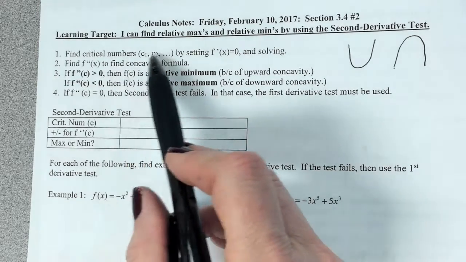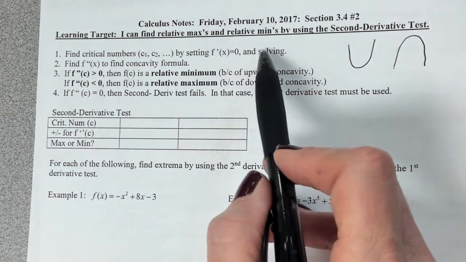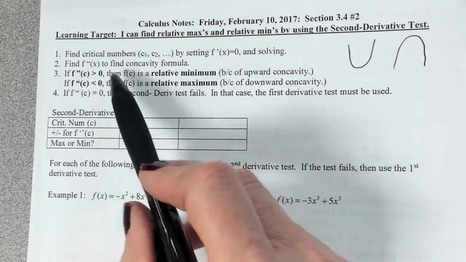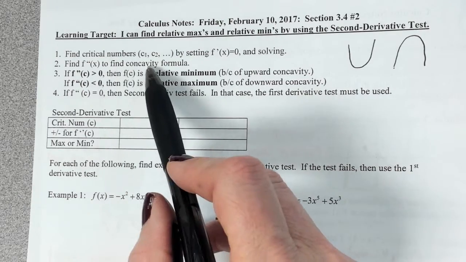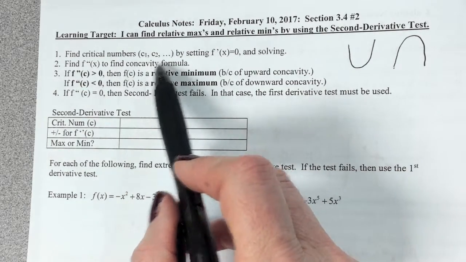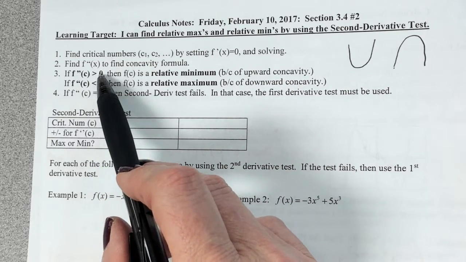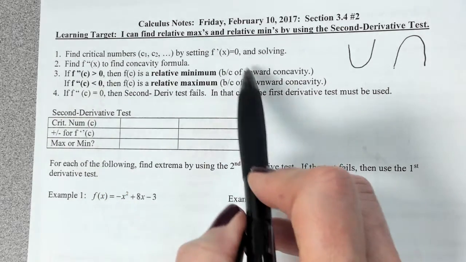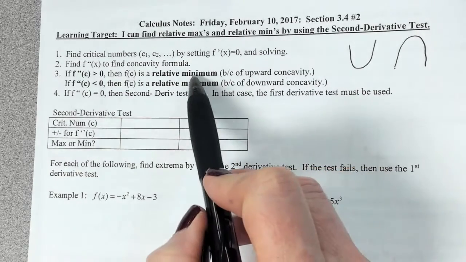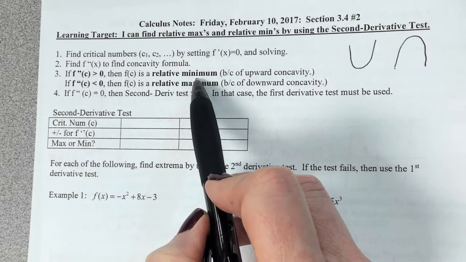So we find the critical numbers by setting the first derivative equal to 0 and solving. We find the second derivative. That's going to tell us concavity. If that second derivative at the critical number is positive, that means it's concave up, so we have to have a minimum.